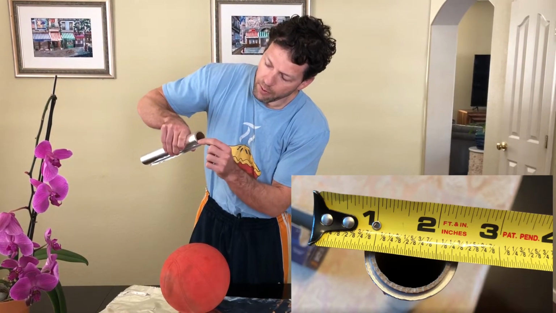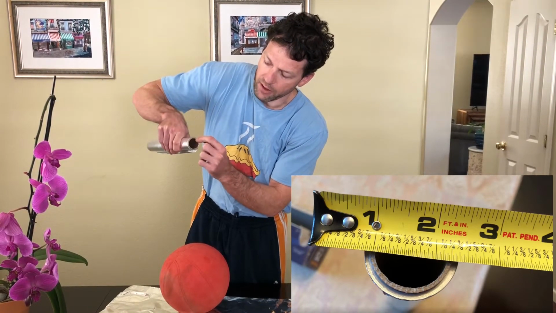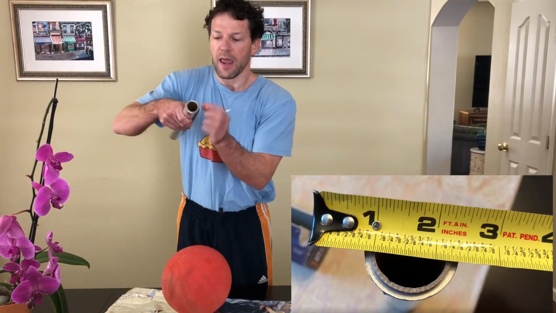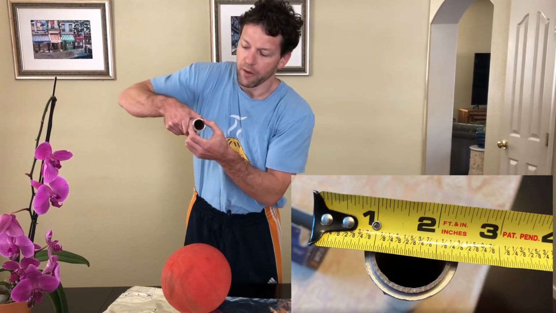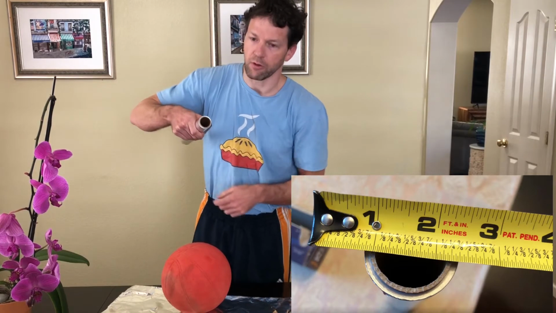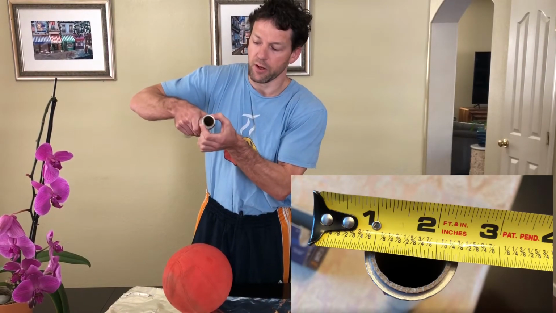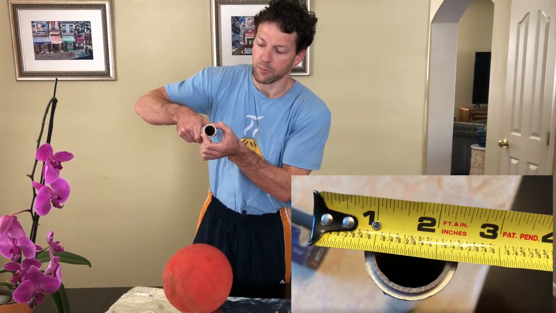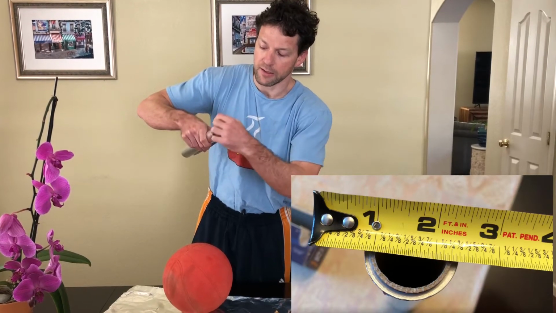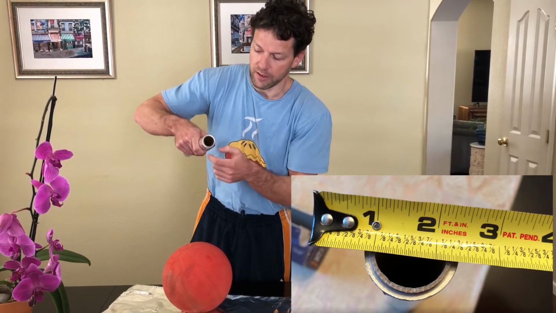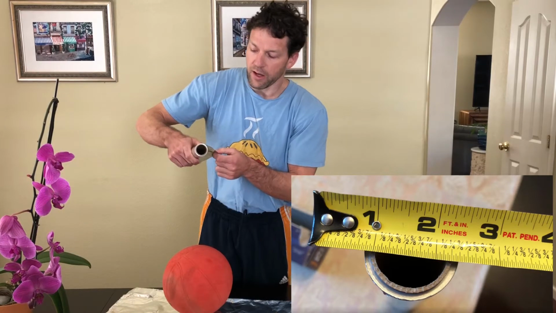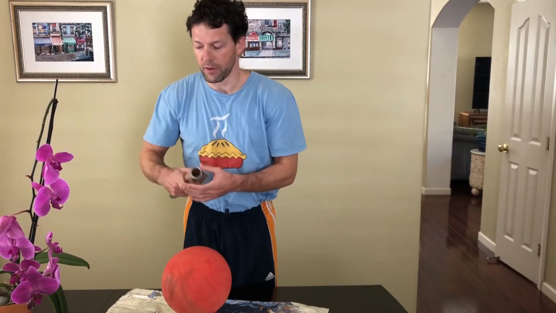I'm going to measure the outer radius and the inner radius, and we're left with this little ring. The area of a circle is pi r squared, so we do that for the outer radius, then subtract pi r squared of the inner radius, and that gives us the area. Then we divide that by the length, and that gives us the width of the aluminum.